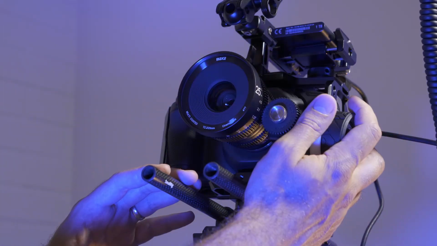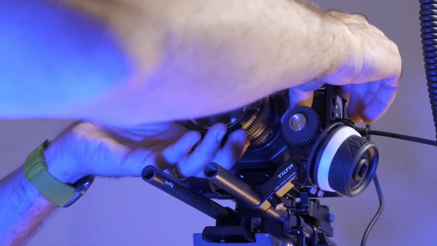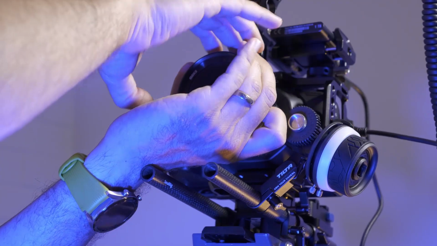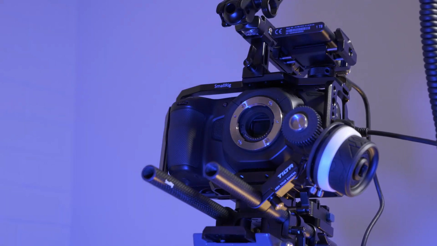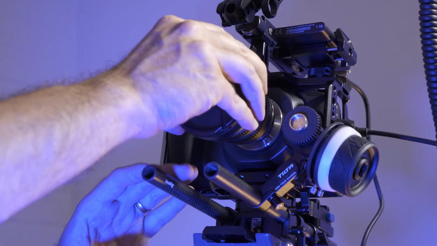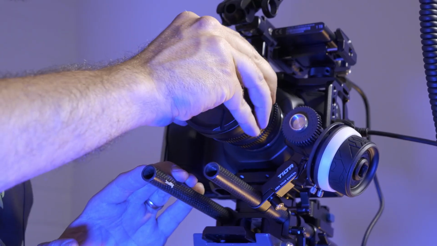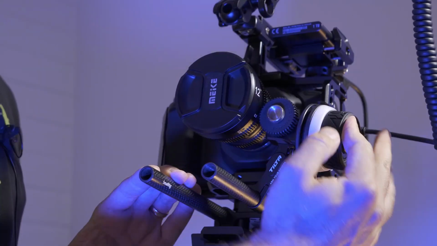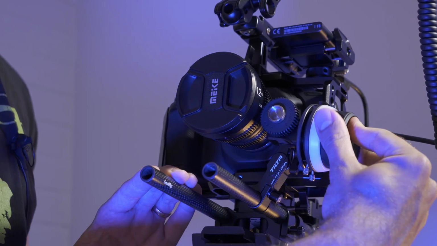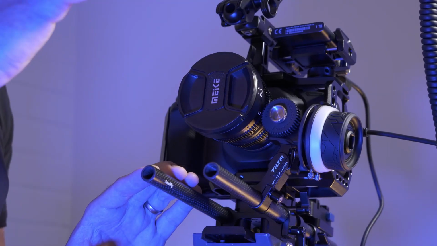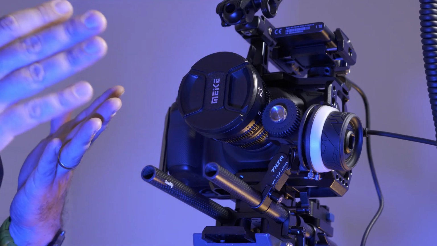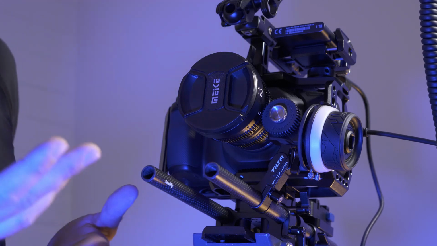In this case, I have this follow focus here. I can just move it a little bit, change the lens, and once the new lens is mounted, the follow focus is ready to go. It would be the same here if I had a matte box with certain filters. All having the same sizes is really helpful.